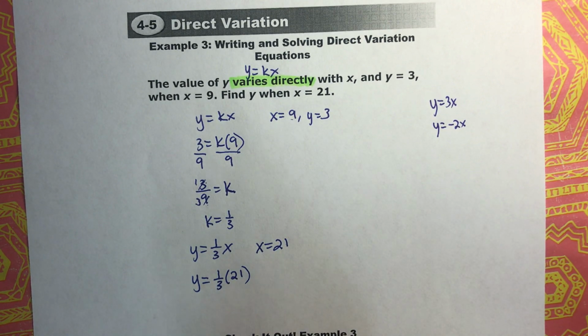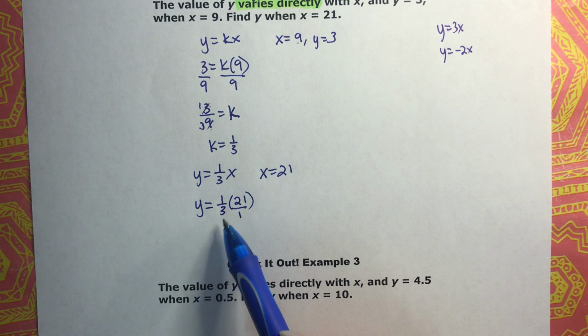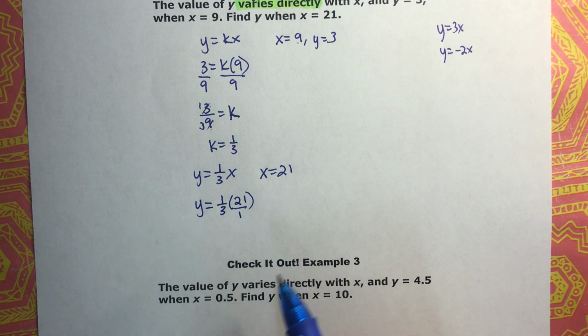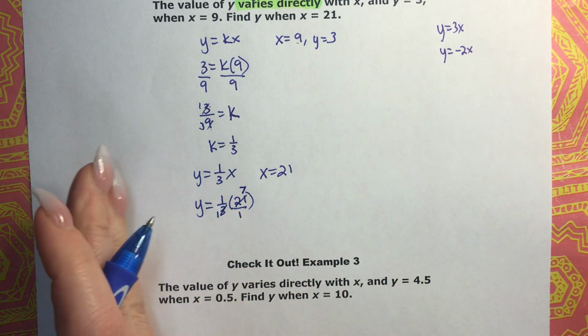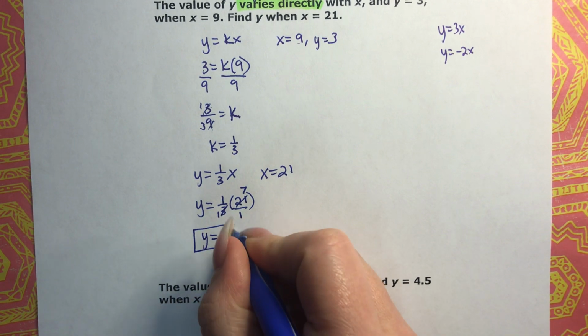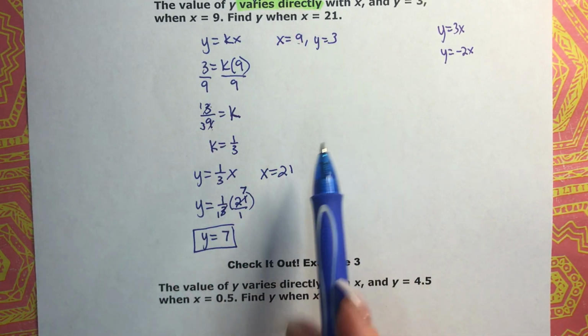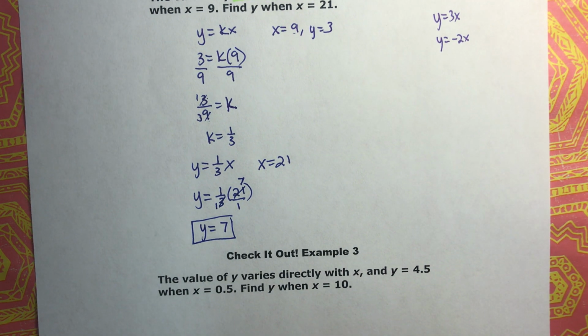I'm just multiplying fractions, so I'll make 21 over 1, and look to cross cancel. Is there a common factor between 3 and 21? Yes, 3. 3 goes into 3 one time, and 3 goes into 21 7 times. Then I multiply across and end up with y equals 7, which is the answer. When x equals 21, then y is equal to 7.